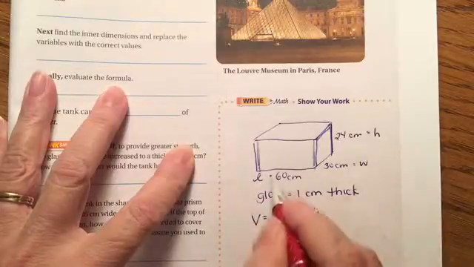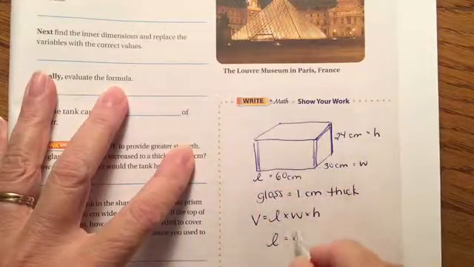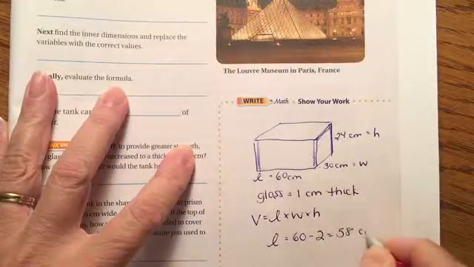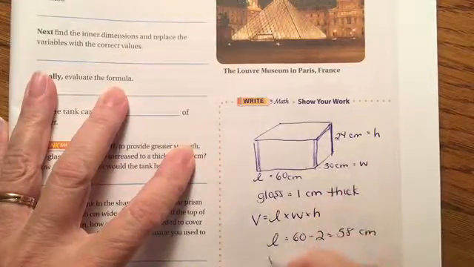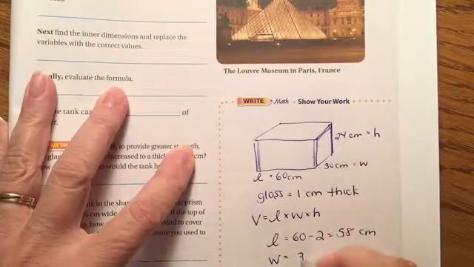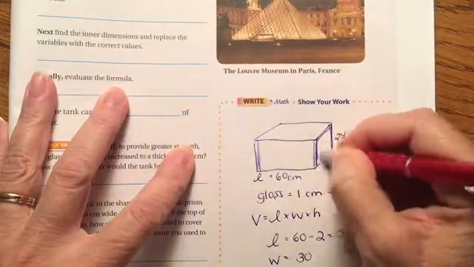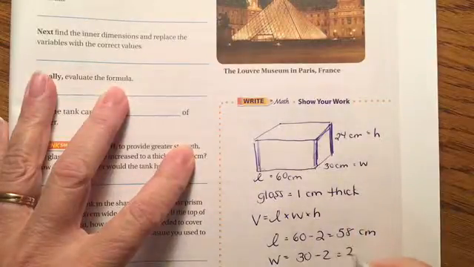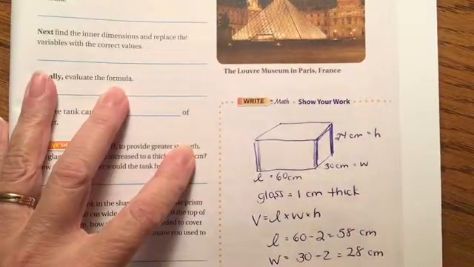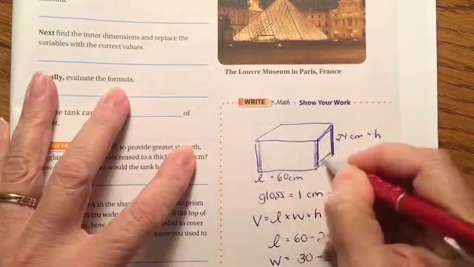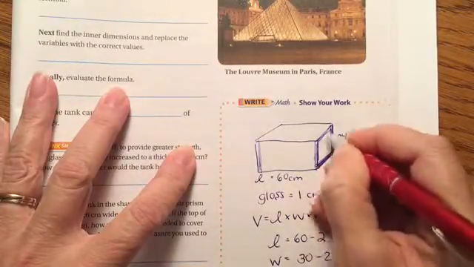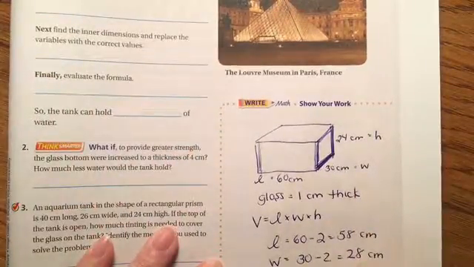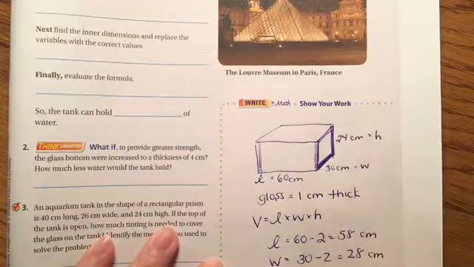So my length is going to be 60 minus 2, which is 58 centimeters. My width is going to be my 30 centimeters, but a centimeter here and a centimeter there. So that becomes 30 minus 2, which is 28 centimeters. And then my height, I only have my centimeter glass down here because it's open on the top. So I only want 24 minus 1, not 2, which is 23.